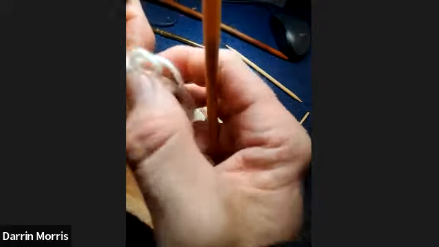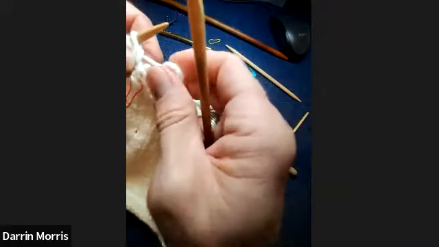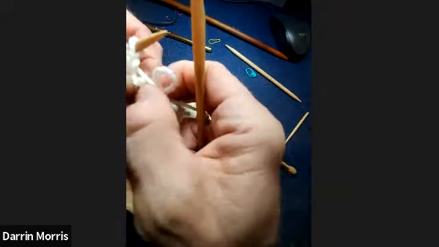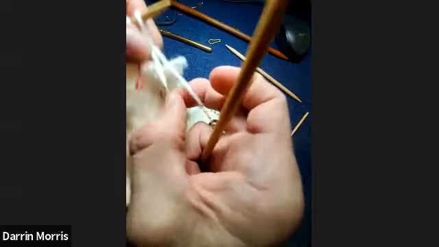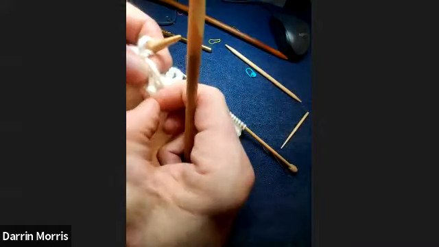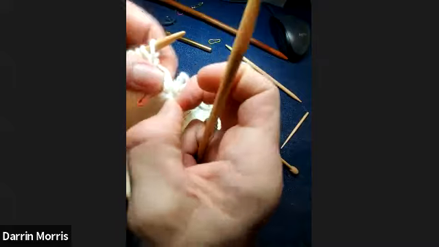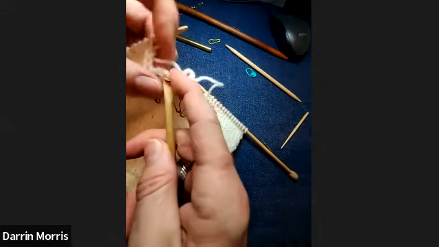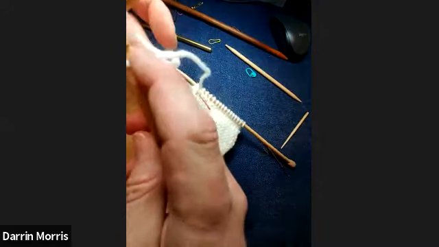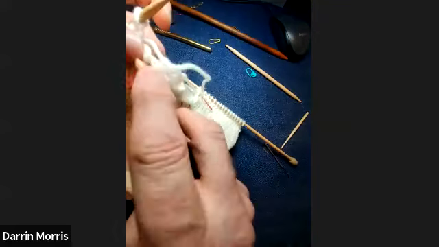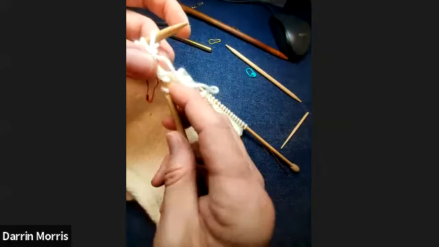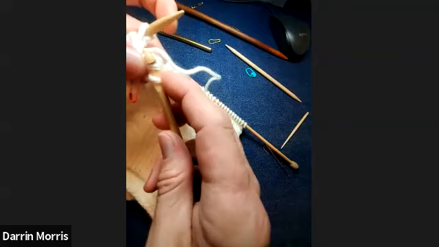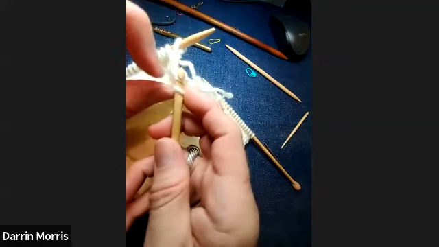Okay. And then this one, we can pick this one up as well. So once you learn all of these techniques, then you become in charge of your knitting instead of your knitting being in charge of you.